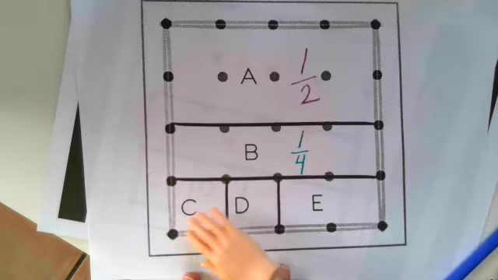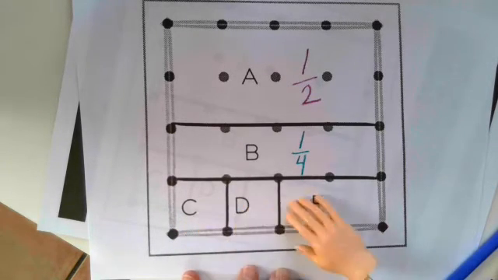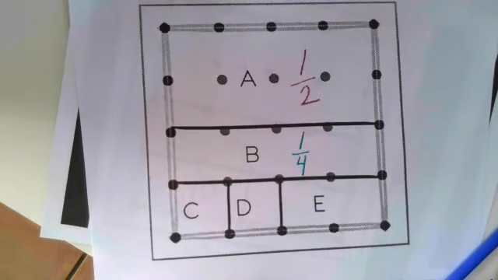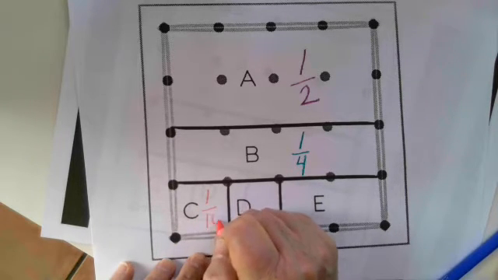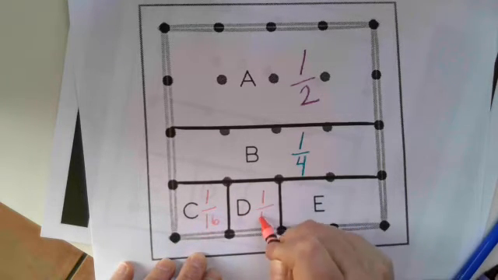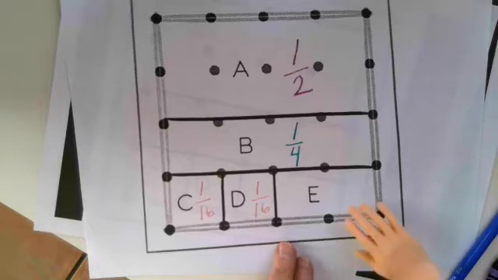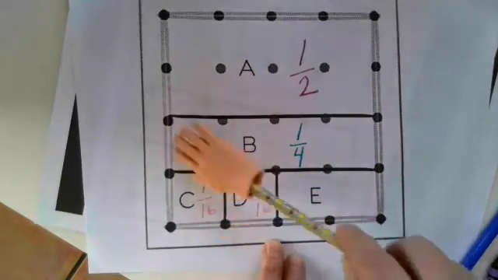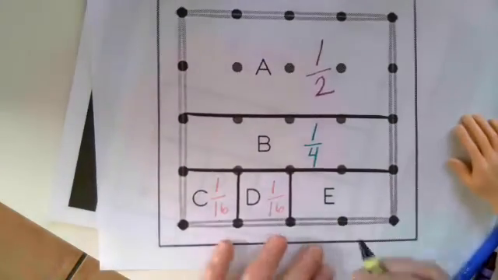And C and D are equal, they're the same, and they're each 1 square, and we know from our other work that there's 16 squares on the geoboard, so each of those are going to be 1/16. And E, if we divided up the geoboard into 8 parts, they'd all be this size. So that's going to be 1/8.